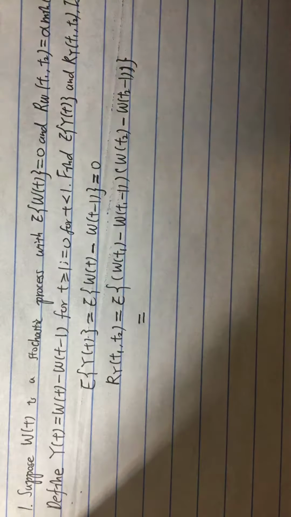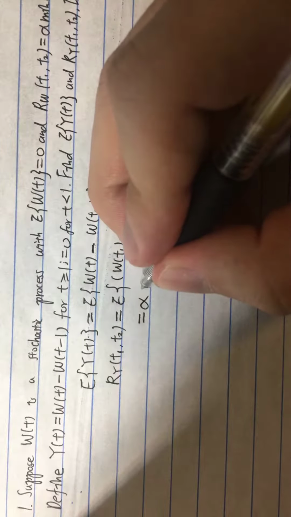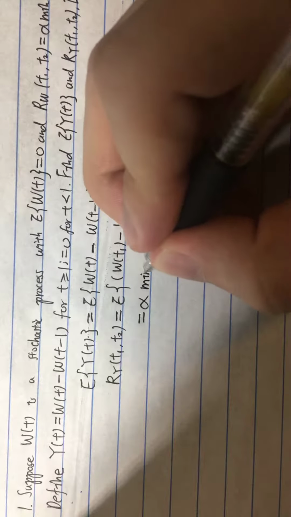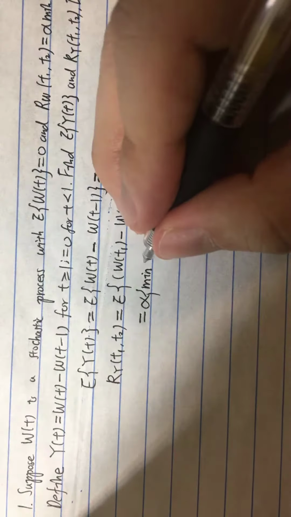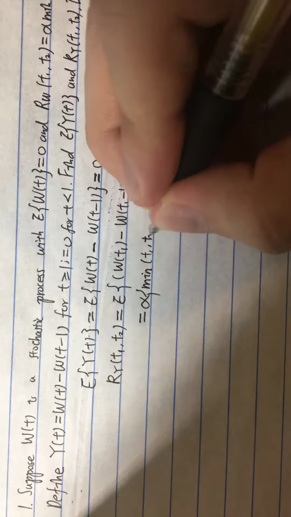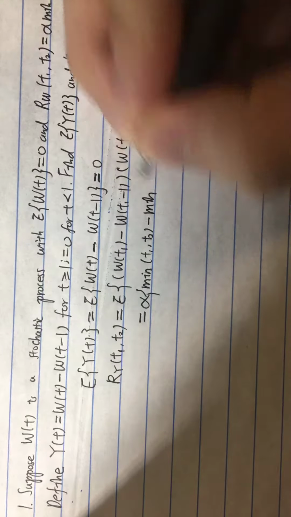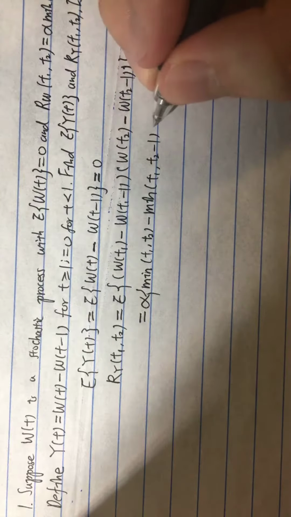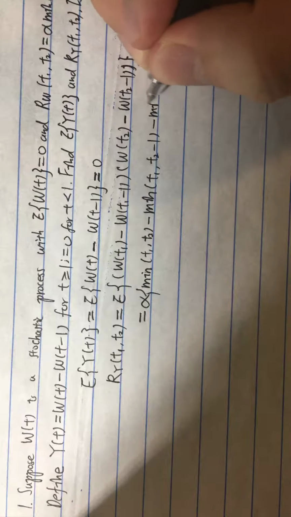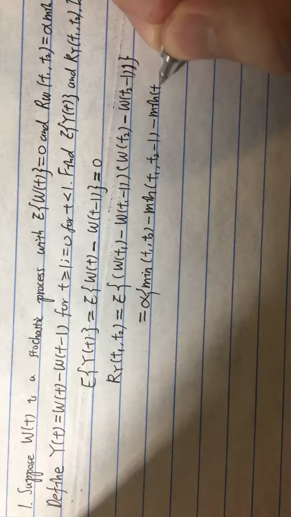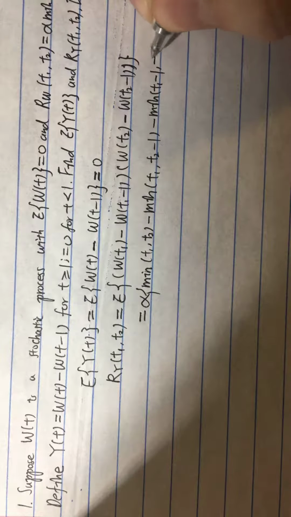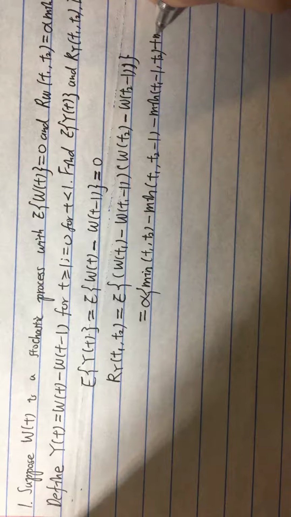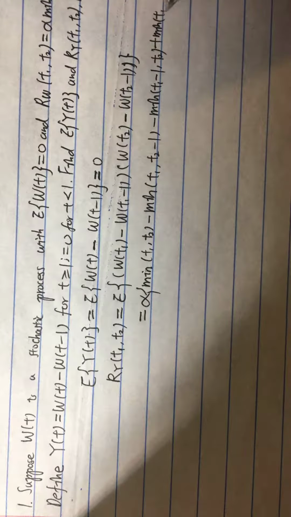This also equals alpha times the minimum of t1 and t2, minus the minimum of t1 and t2 minus 1, minus the minimum of t1 minus 1 and t2, plus the minimum of t1 minus 1 and t2 minus 1.